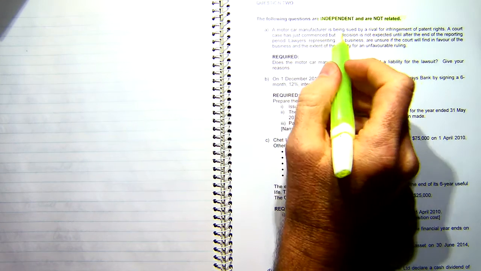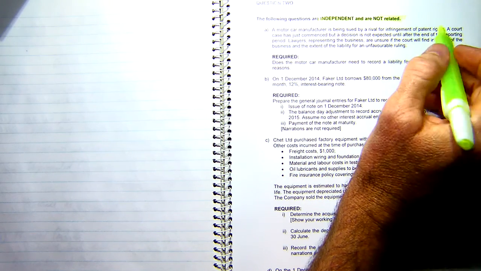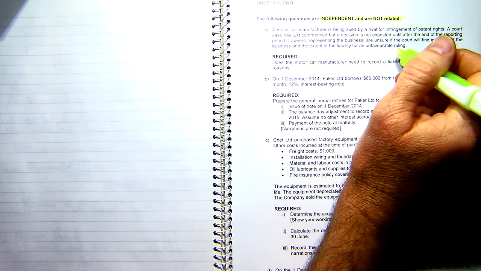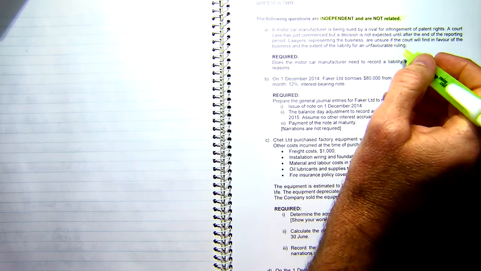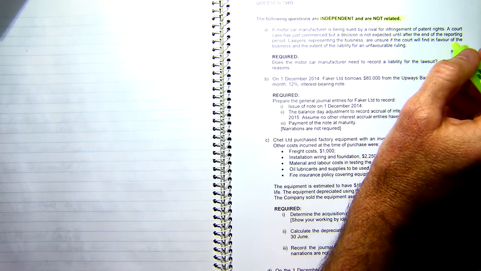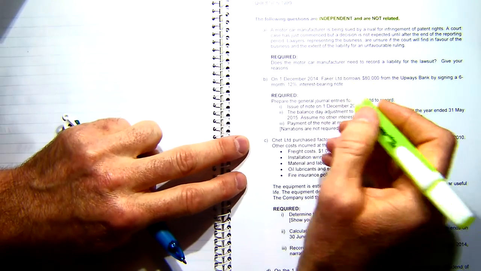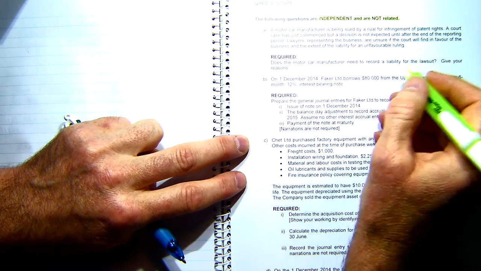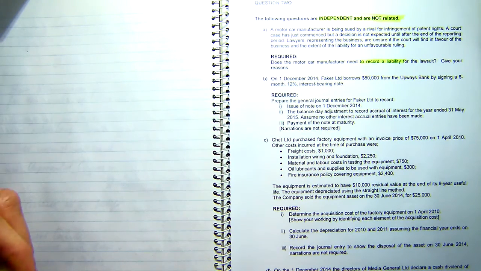A motor car manufacturer is being sued by a rival for infringement of patent rights. A court case has just commenced, but a decision is not expected until after the end of the reporting period. Lawyers representing the business are unsure if the court will find in favour of the business and the extent of the liability in the ruling. Does the motor car manufacturer need to record a liability for the lawsuit? Give your reasons. Do they?